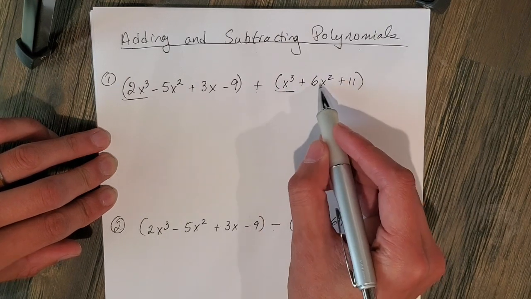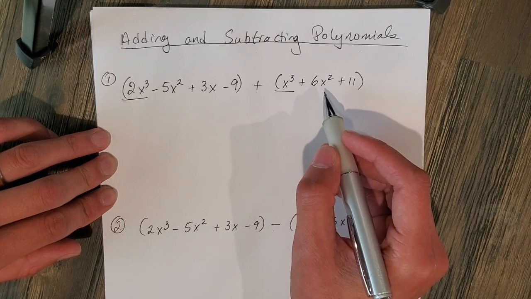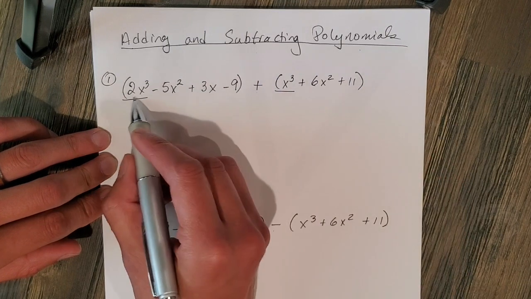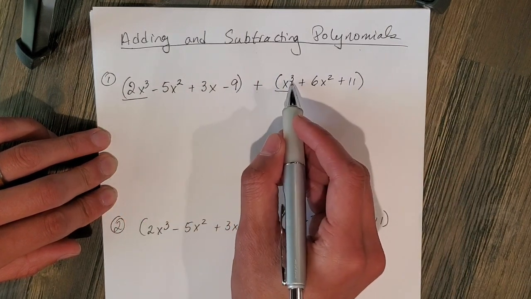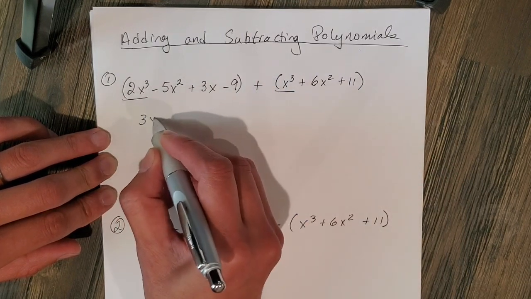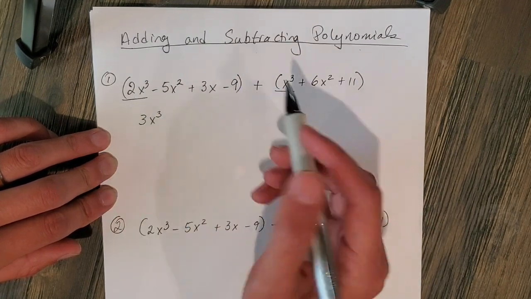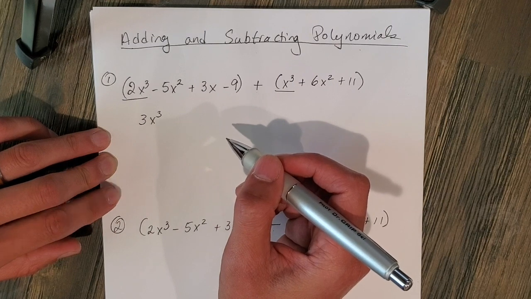Right here, there's an x squared, but there's 6 of them. Okay? And then the ones without a variable are called constants. So 2x cubed plus 1x cubed is 3x cubed. And notice I underlined the like terms once here. Okay? Let's move on to the next highest degree.